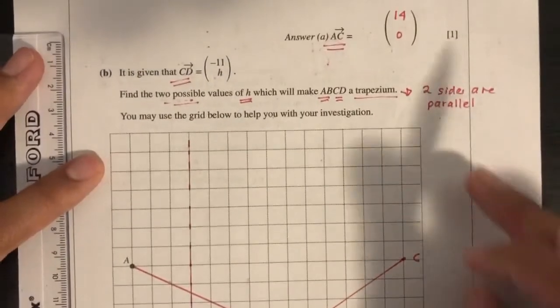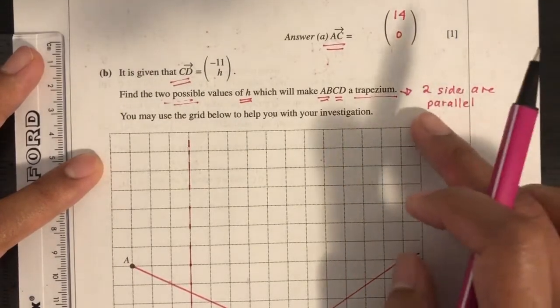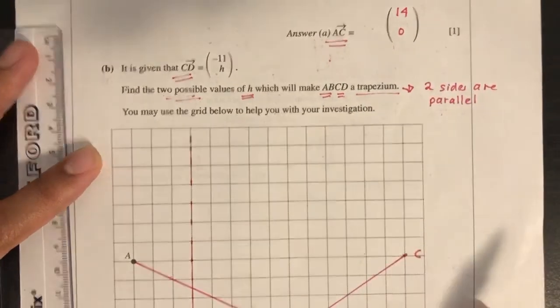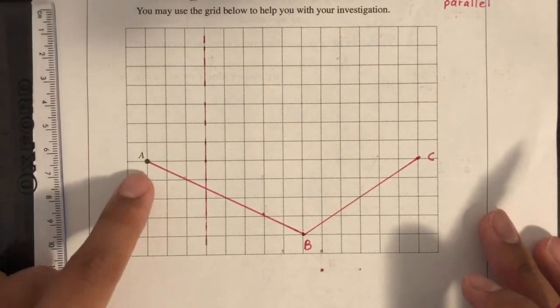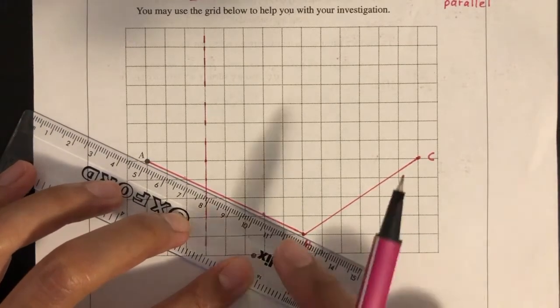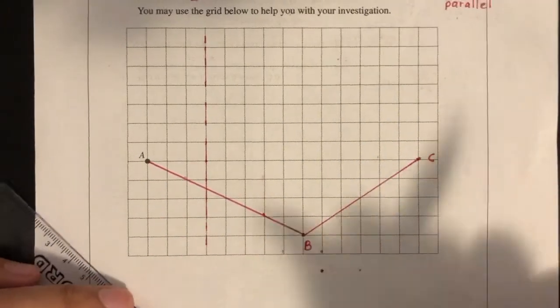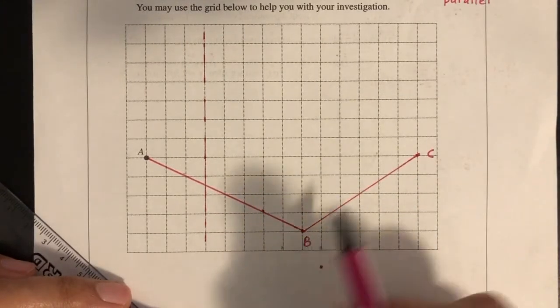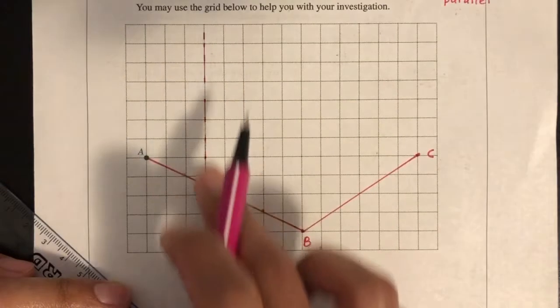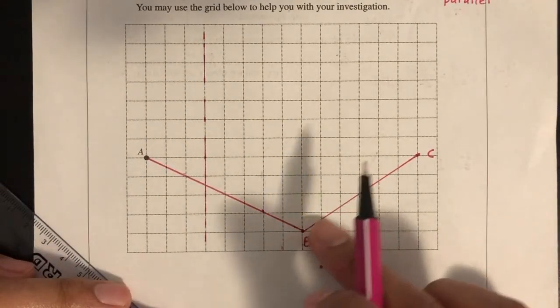So as we have seen, the condition here is that for it to be a trapezium, it needs to have two sides which are parallel with each other. So we can use this one as the parallel sides. Let's use this one first. This is easier. To make this parallel, we have to draw a line to D. I don't know where D is on this line, but it needs to be in the same direction as this one.